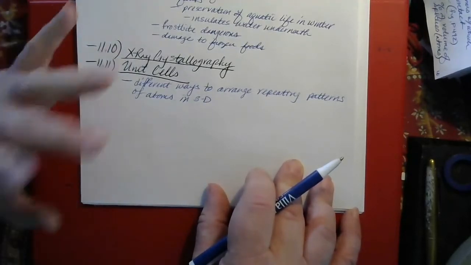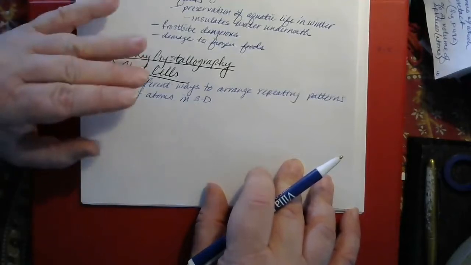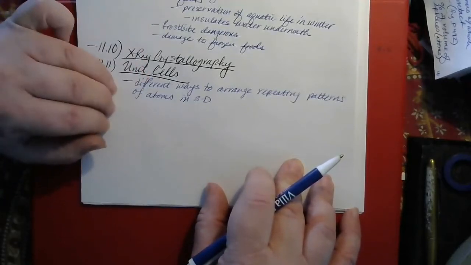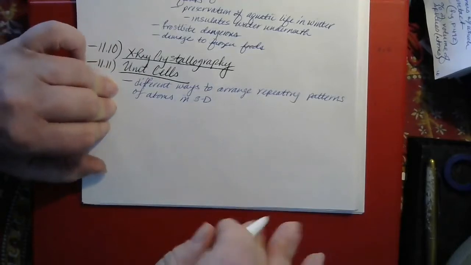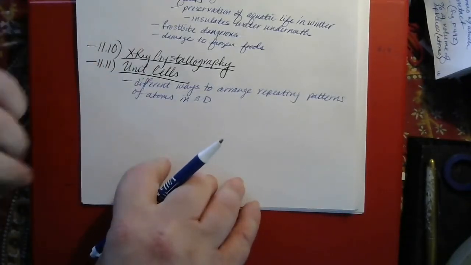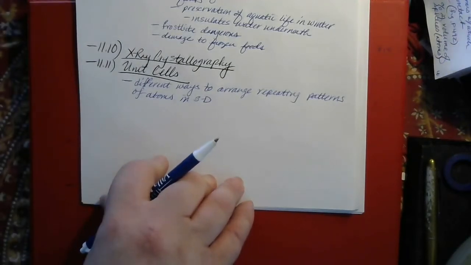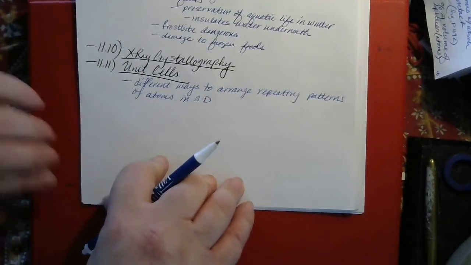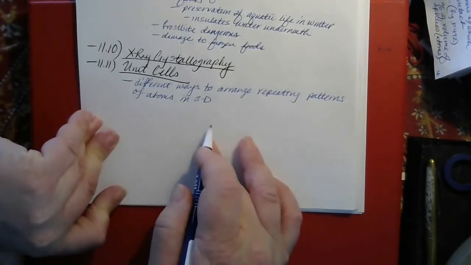And it turns out there are several different ways that you can arrange atoms relative to one another in three-dimensional space that are different from each other, but still allow the atoms to get fairly close to each other, which minimizes the empty space. And that's generally the way that crystalline solids like to be. They like to have the atoms close to each other with minimal empty space. But like I said, there are several different ways to do that.